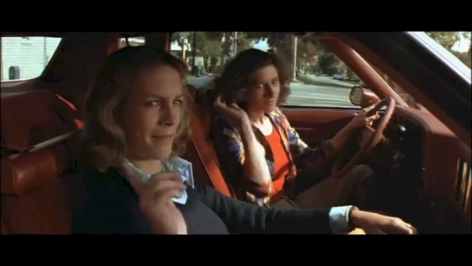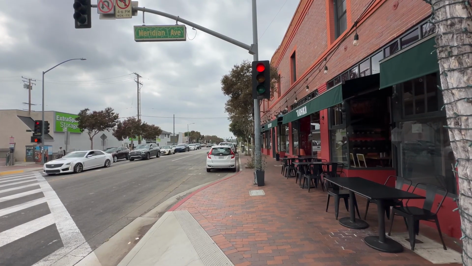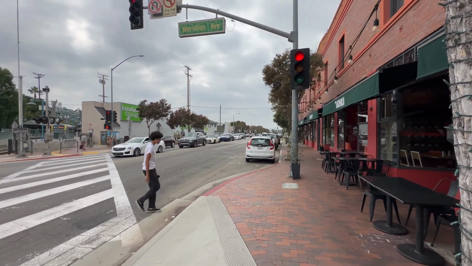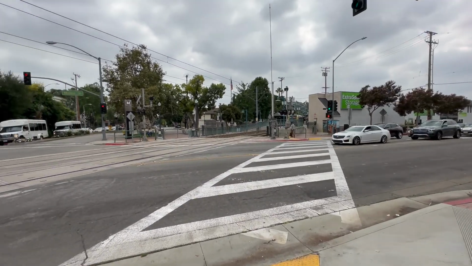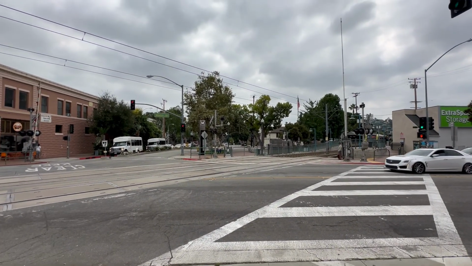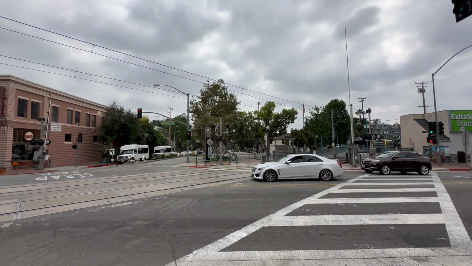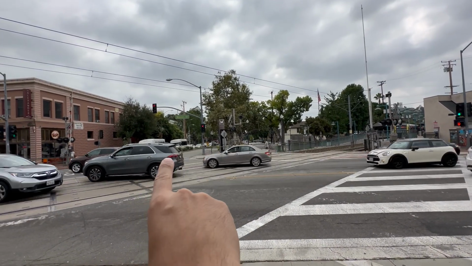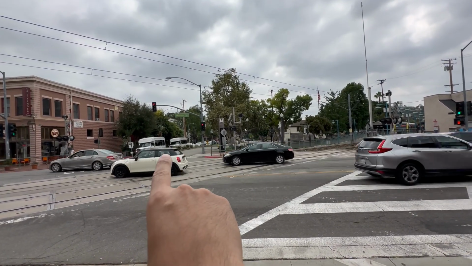Lori. Hi, Dad. Dr. Loomis would come walking from this direction here. He'd walk over here and he'd stop right here where you'd have a conversation with Sheriff Brackett. Michael would be pulled up and parked right over there at the light in that spot.